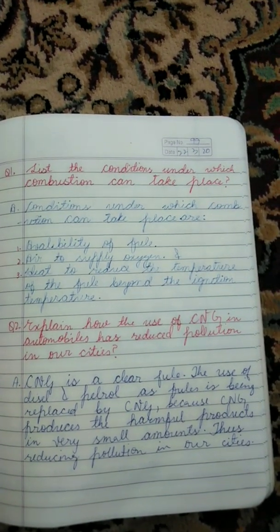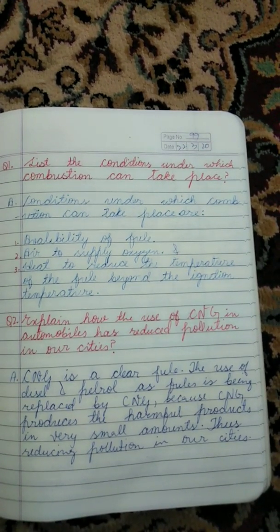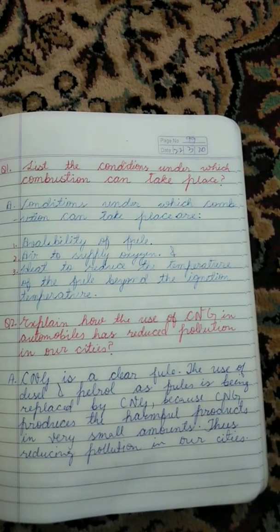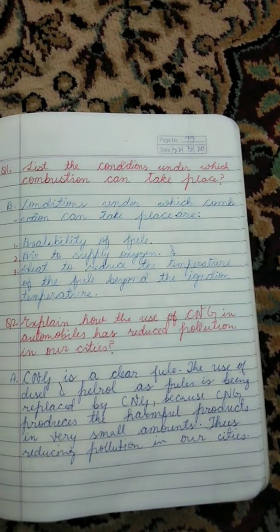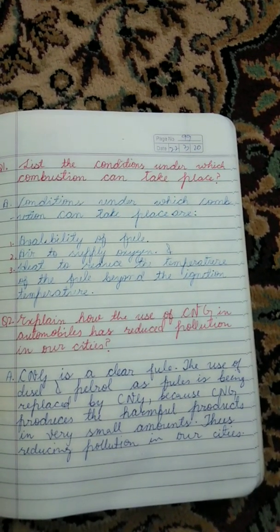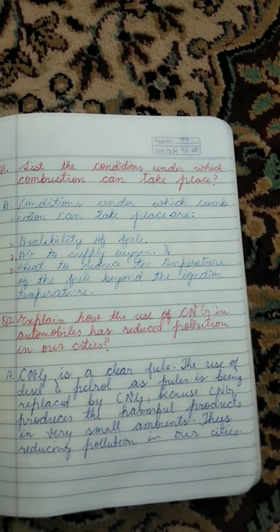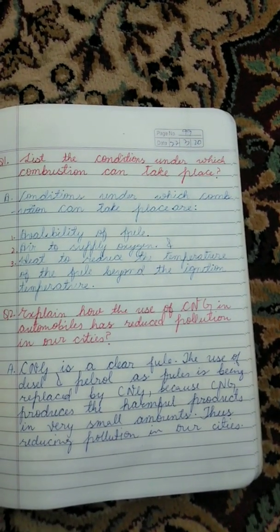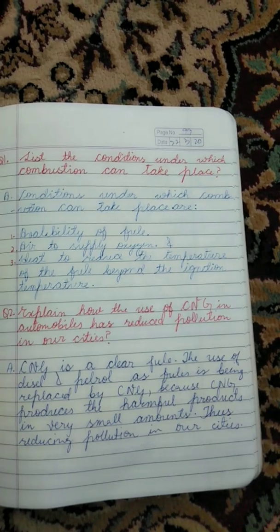Question number 2. Explain how the use of CNG in automobiles has reduced pollution in our cities. Answer. CNG is a clean fuel. The use of diesel and petrol as fuels is being replaced by CNG because CNG produces the harmful products in very small amounts, thus reducing pollution in our cities.